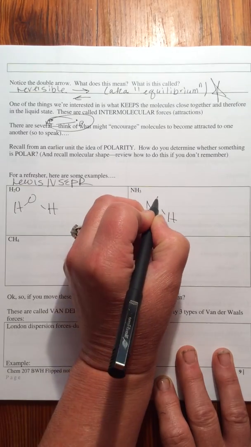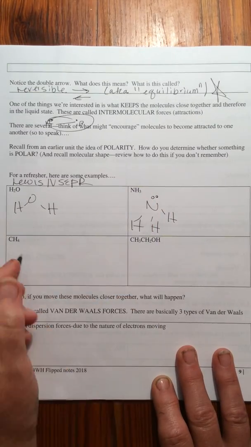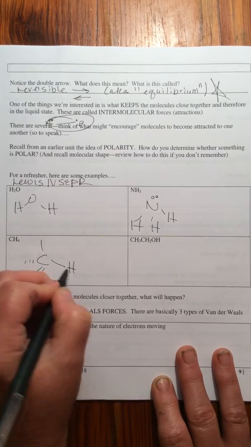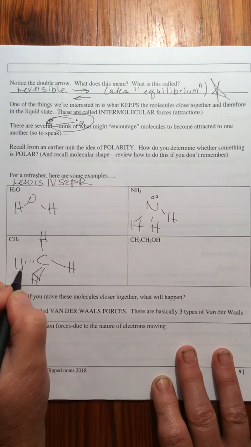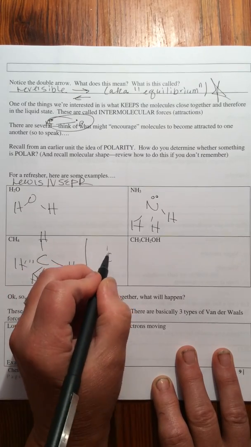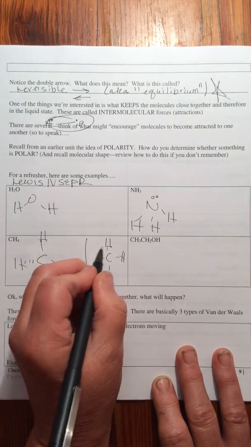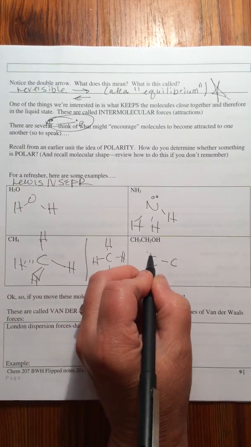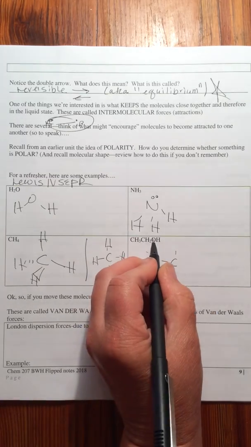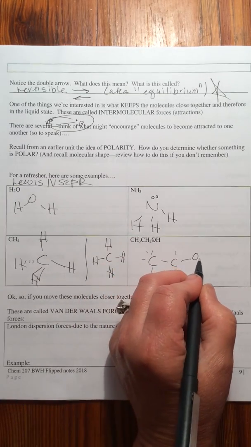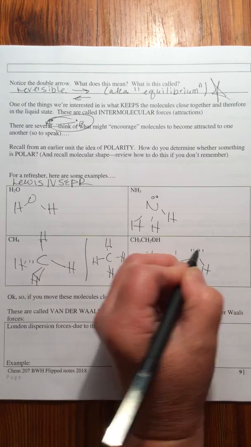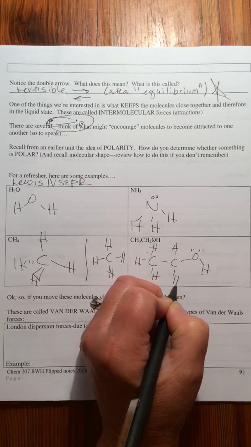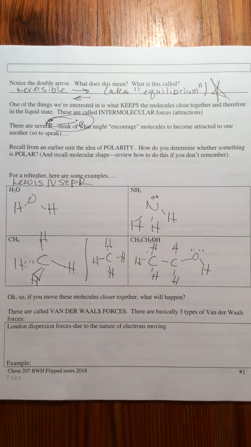Ammonia, lone pair, so this is going to be a pyramid. CH4 will be a tetrahedron. You can draw it like this if you wish. If you don't like that, you can just draw it like that. Makes no difference to me. This one, carbon is king. You link them together. But you'll have lone pairs on your oxygen, so it will be bent. 1, 2, 3, 4. Hydrogen, hydrogen, hydrogen, hydrogen, hydrogen. Okay, so those are your Lewis structures.